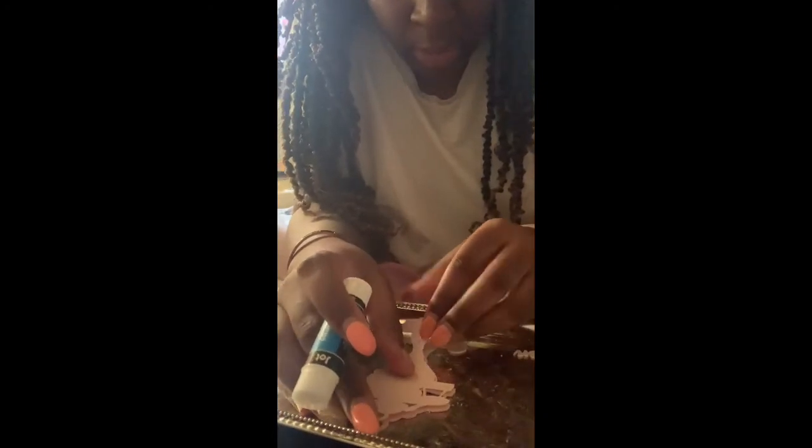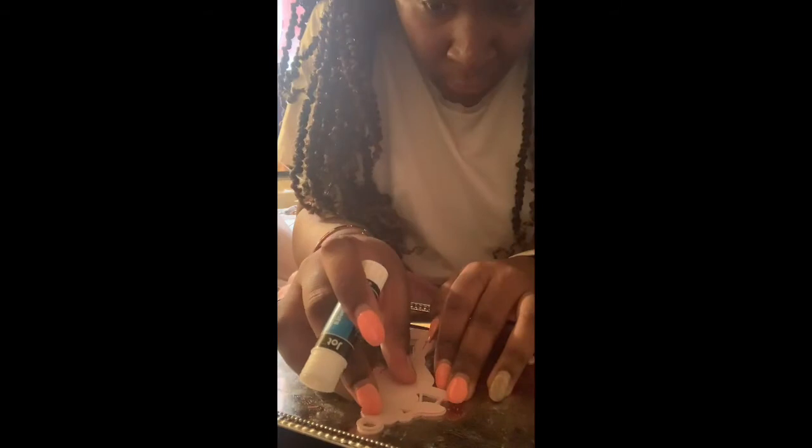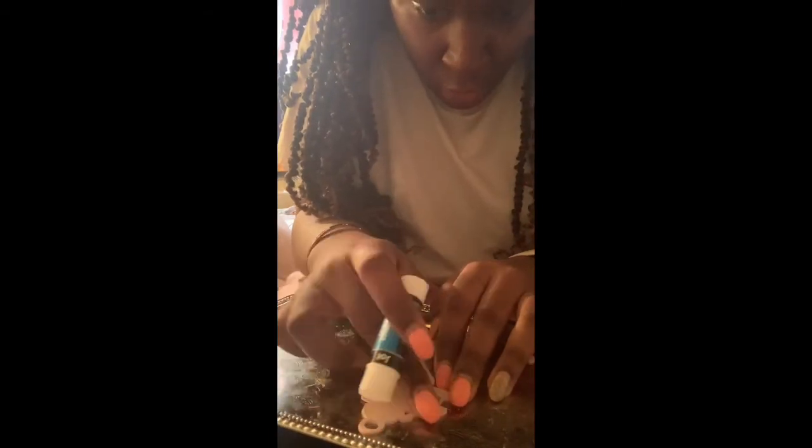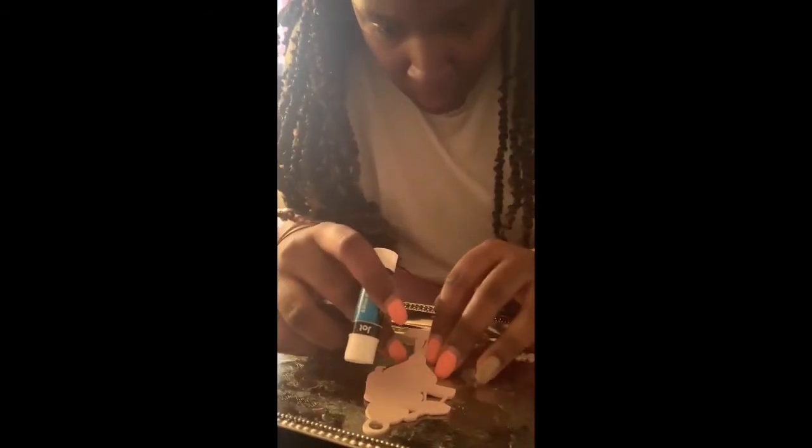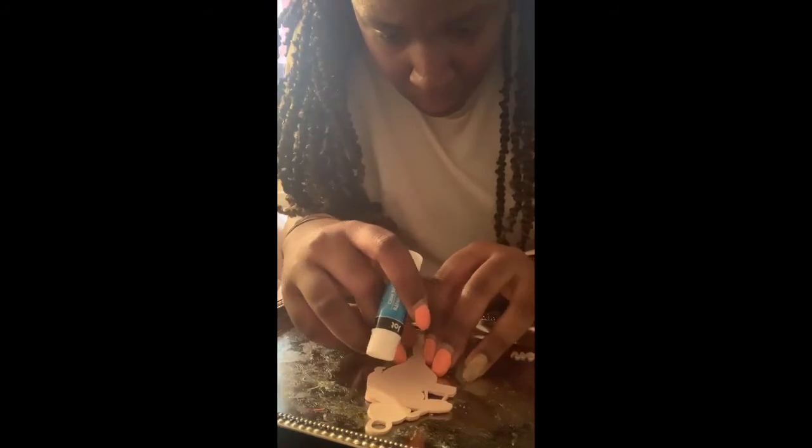Okay, this is the last layer before I put the image. Okay, and now I am going to glue the image on.